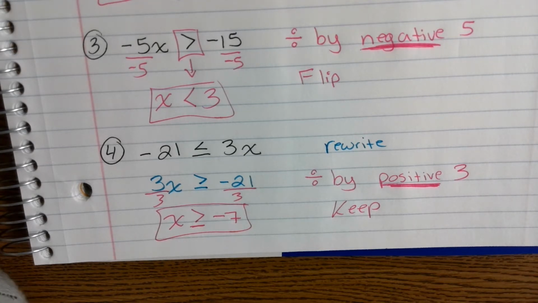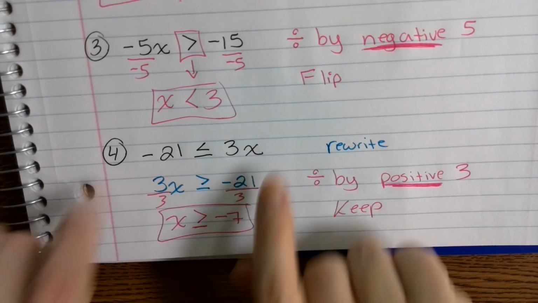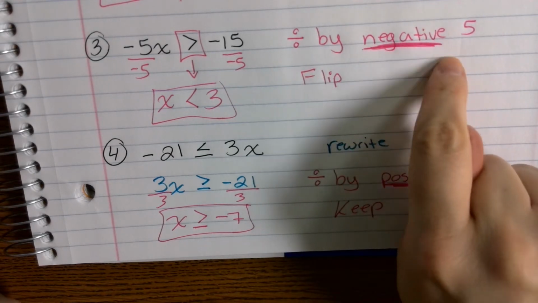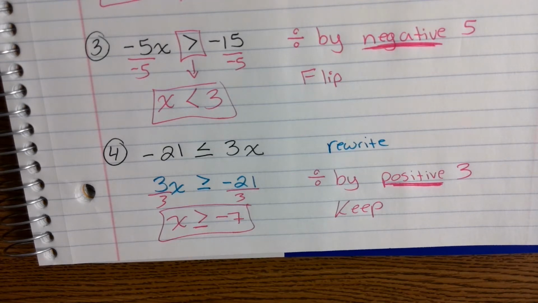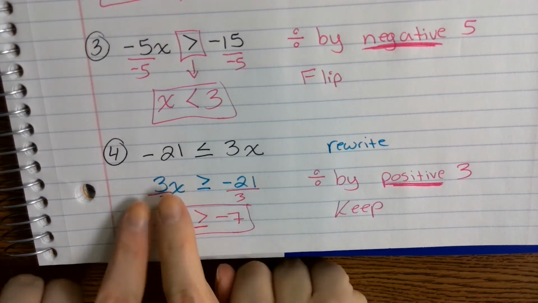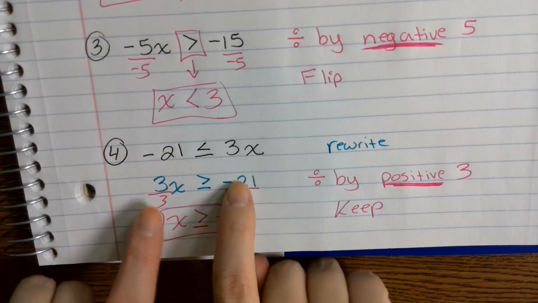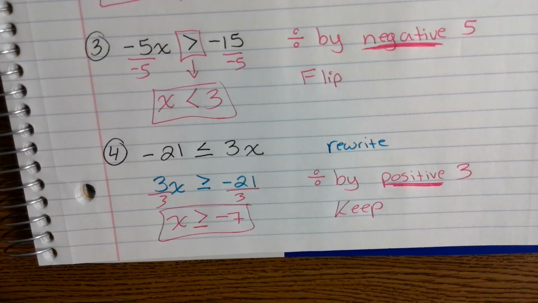You always rewrite if the variable is not on the correct side, and you always flip if you're multiplying or dividing by a negative, only by a negative. 3 is the positive. Even though 21's negative, we're dividing by a +3.